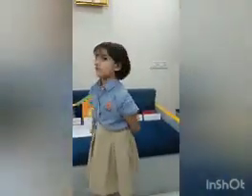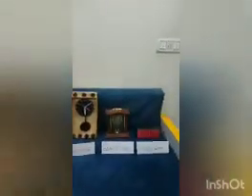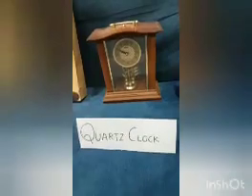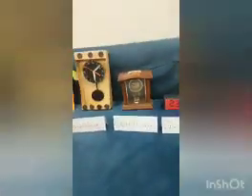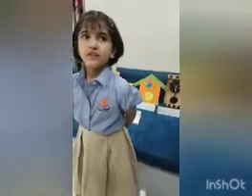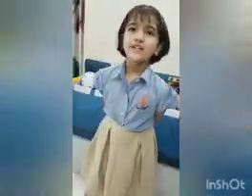Quartz clock. This is quartz clock. It was invented by J.W. Horton. This is a clock which uses an electric oscillator regulated by a quartz crystal to keep time.